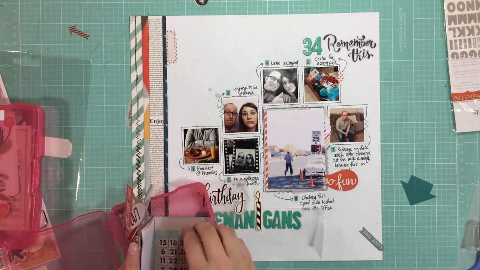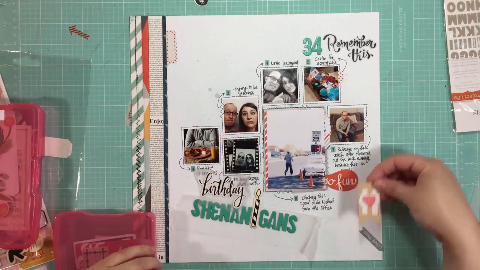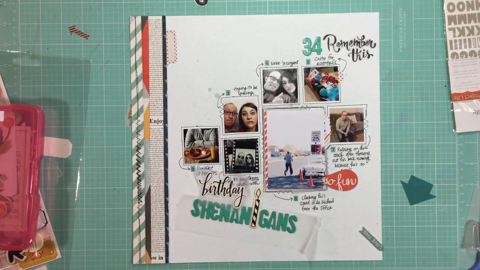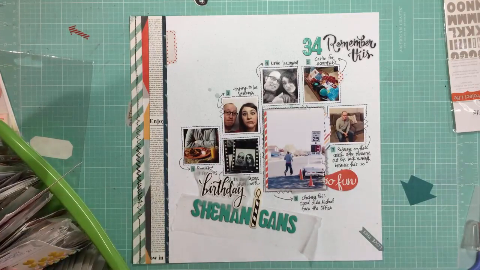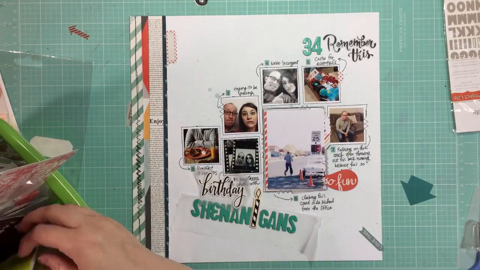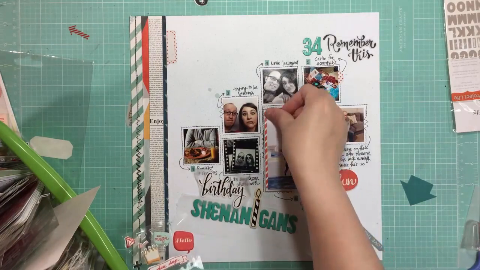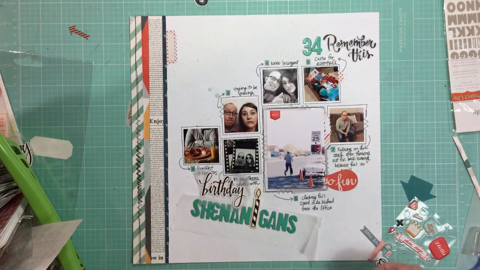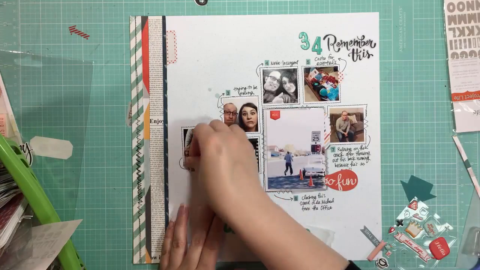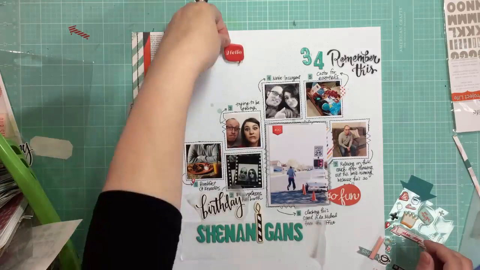That little speech bubble thingy that says "so fun" is from the My Mind's Eye die cuts, and I don't end up using it. There's lots of things that I pull out that I don't end up using. I did decide to do the number 34 in those match stickers. And again, they're from an Amy Tangerine collection. I found these puffy stickers, and they are from Gossamer Blue, I think. I can't remember. They're so puffy and so soft. I love them. But they were the perfect shade of red.